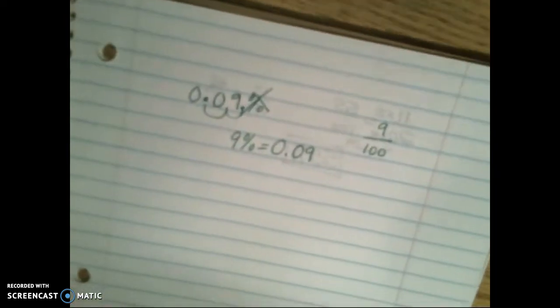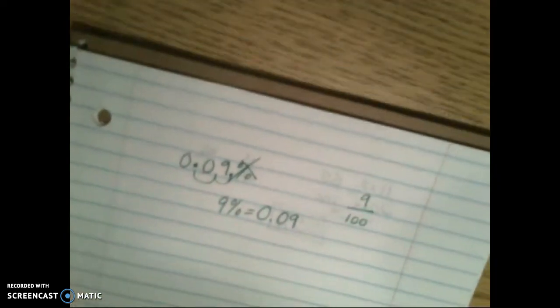The next one says, on a scavenger hunt, you found 10 out of 50 objects. Write it as a fraction, a decimal, and a percent. So you have 10 out of 50. So that is a fraction. It does not say in simplest form, so it's okay if it's not in simplest form. I'm always going to want you to use good math practice and simplify, but this is okay.